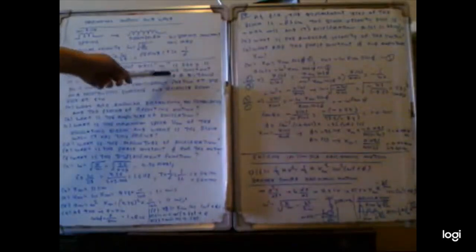With this problem, a block of mass m is 380 grams. It is fastened to a spring with spring constant 35 Newton per meter. The block is pulled a distance of 11 centimeter from its equilibrium position at x equal to 0 on a frictionless surface and released from rest at t equal to 0.